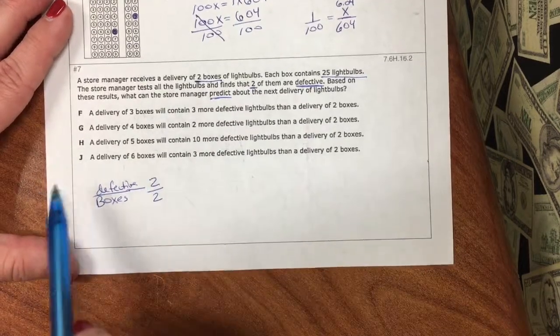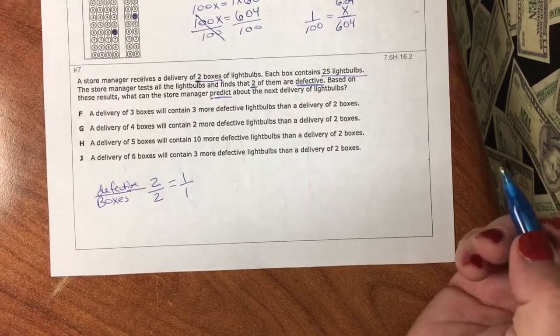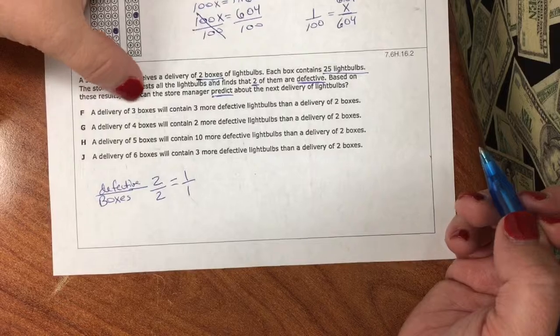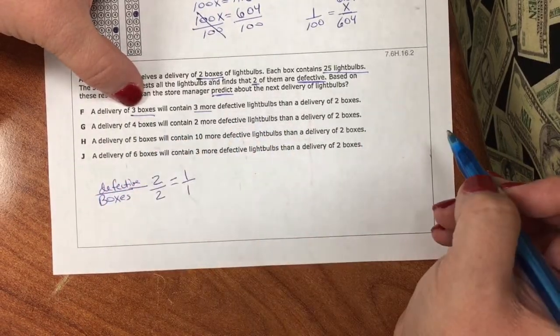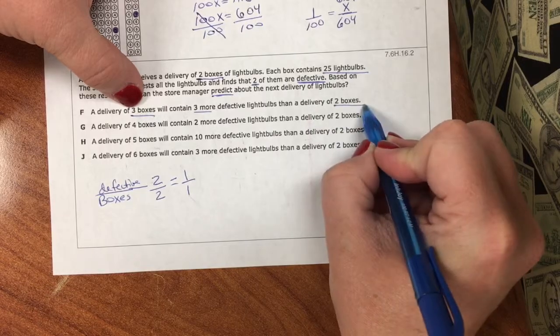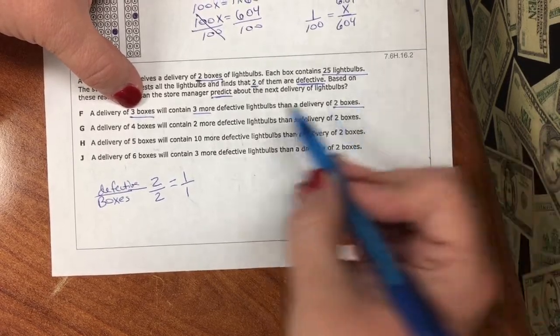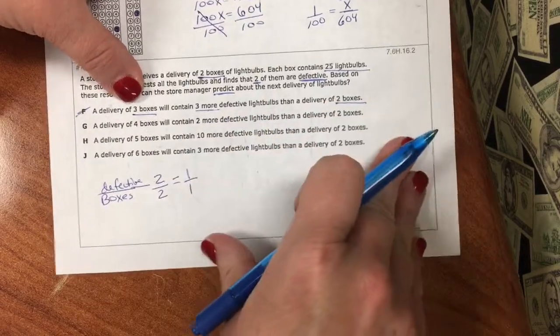All right. And then of course you can simplify this to be 1-to-1. So this is a 1-to-1 ratio. For every 1 box, there's 1 defective bulb. So a delivery of 3 boxes will contain 3 more defective bulbs than the 2 boxes. Well, it would contain 3 defective bulbs, but not 3 more. So that's not quite right.